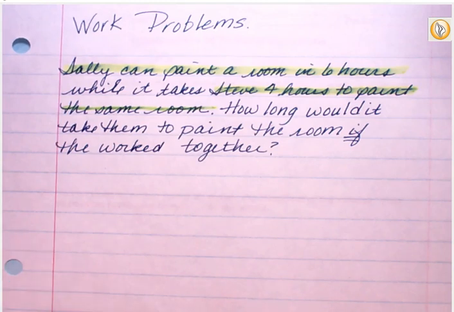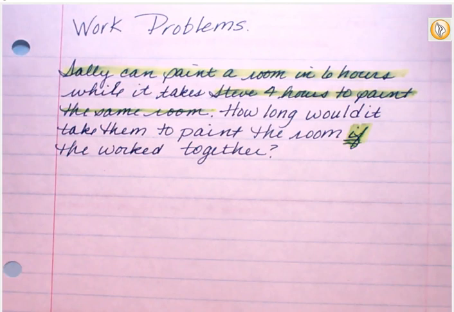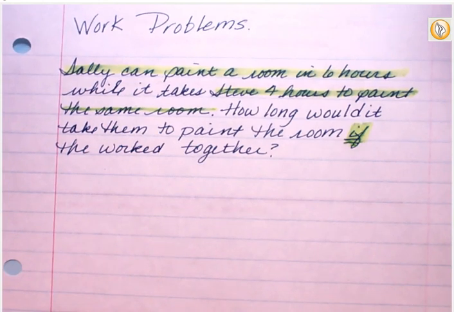So the question we want to know is how long would it take them to paint the room if they worked together? And what we're thinking of is if they actually worked. If they didn't sit there and say, hey, Sally, how you doing? How was school today? Well, let's look at our Snapchats. Let's look at Instagram. Let's watch a Netflix video. If they actually went in the room and did the work, how long would it take them to get it done?